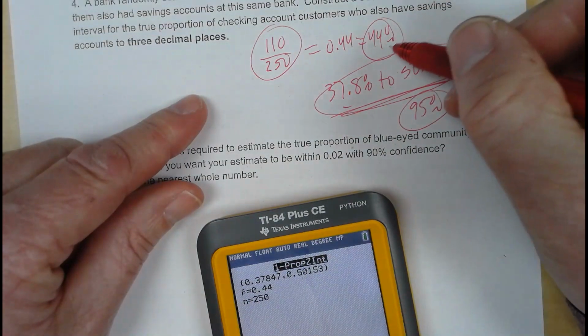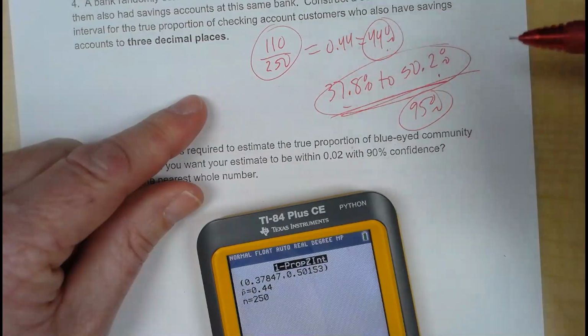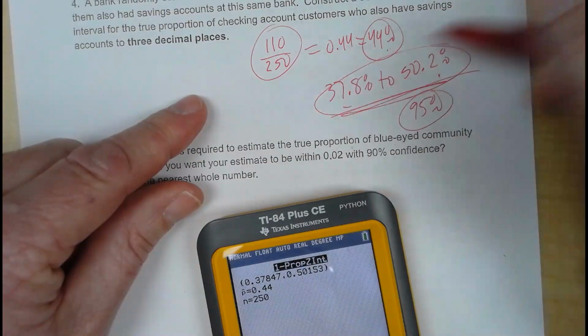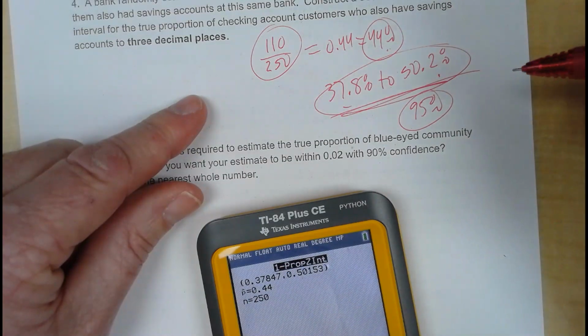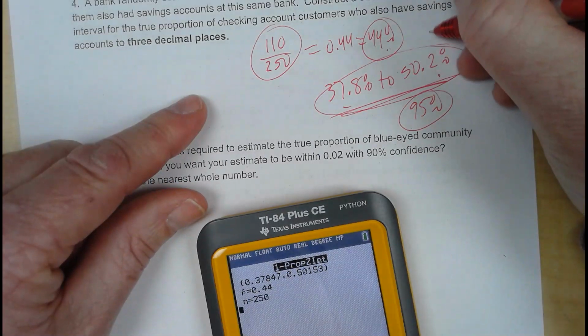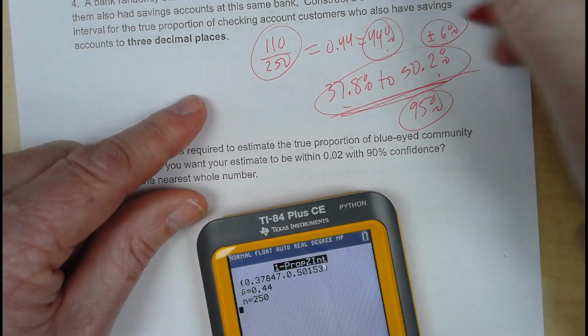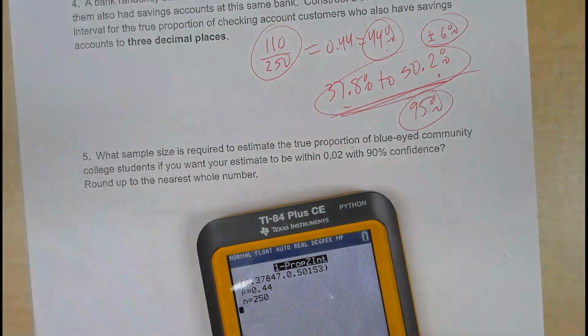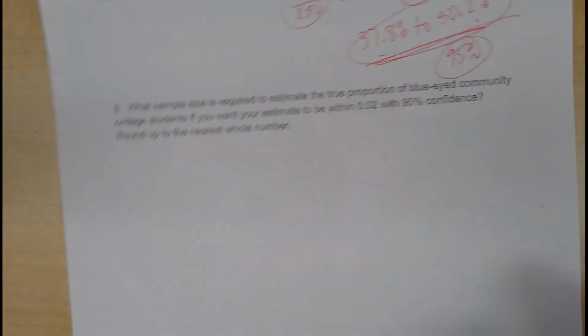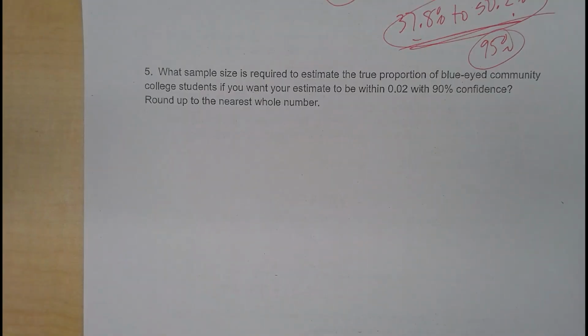My survey said 44%. So it's basically plus or minus 6%. So my margin of error is plus or minus 6%. That's 95% confident.